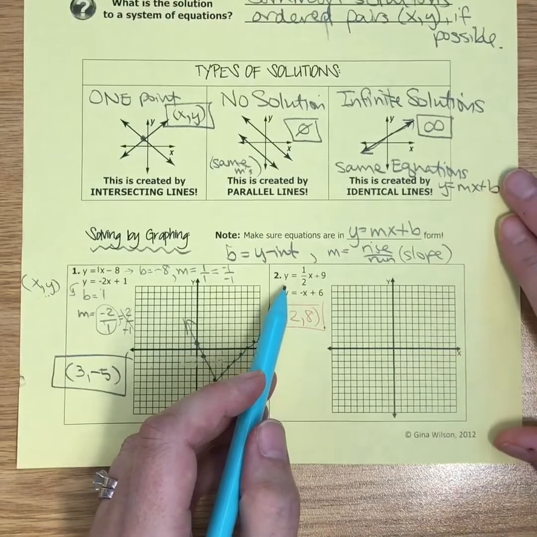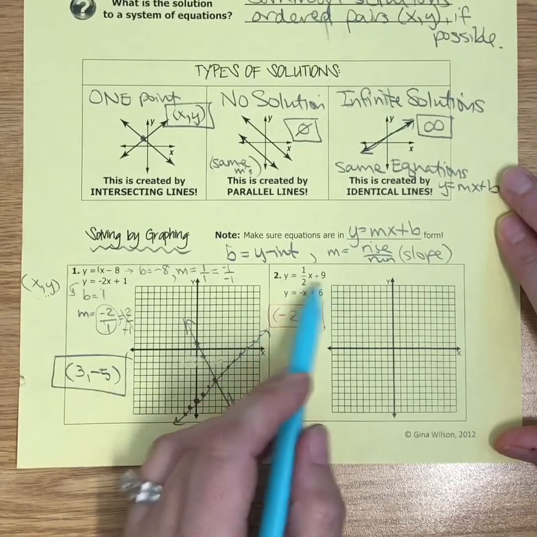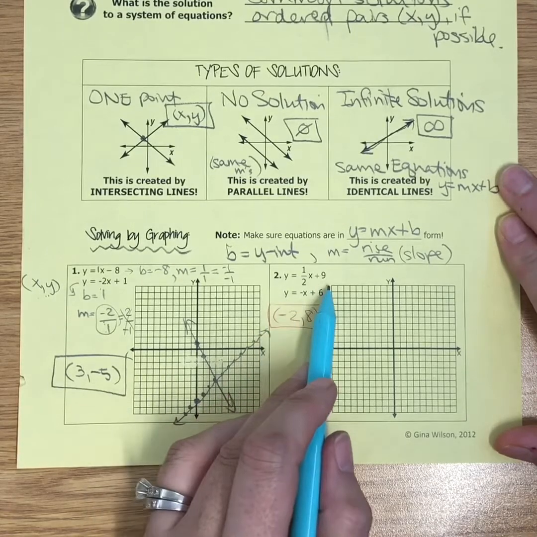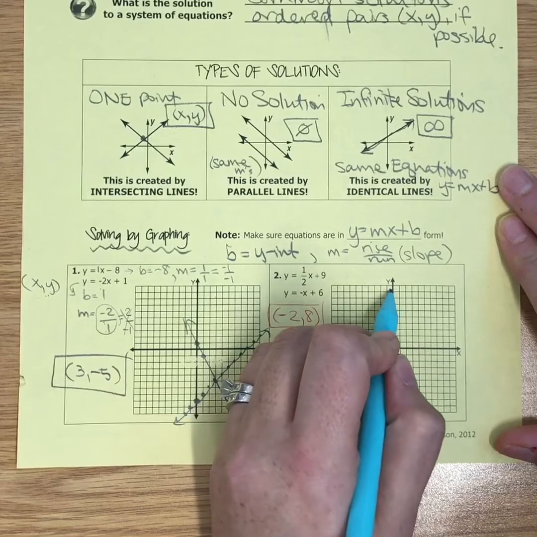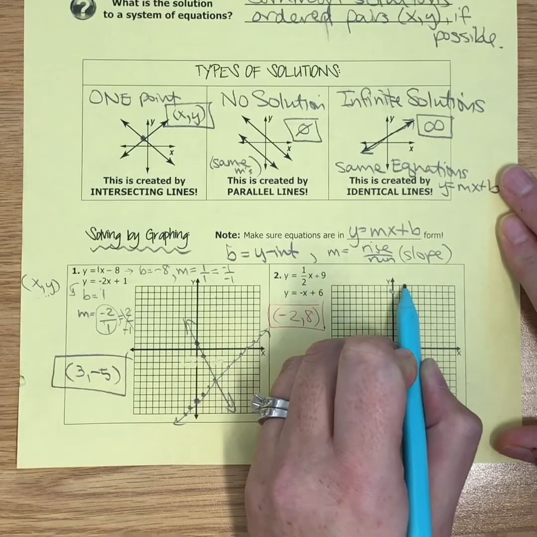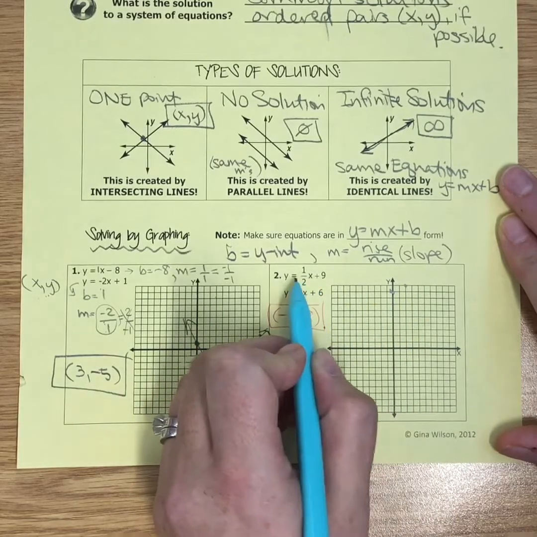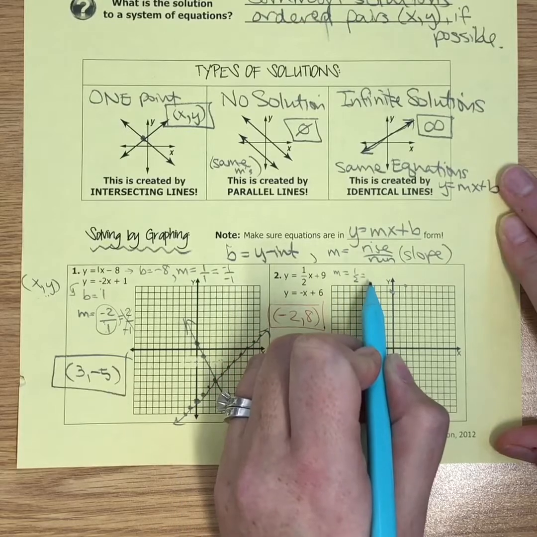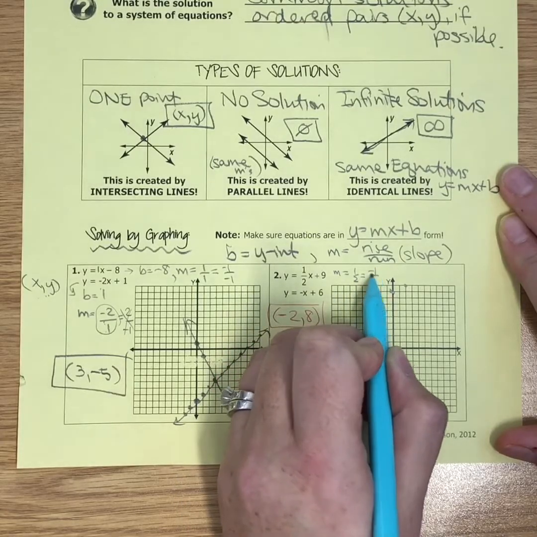So on number 2, both are already ready to graph in slope-intercept form. So the first equation has the y-intercept of +9 and a +1/2 slope, so I go up 1 over 2, but I'm running out of room, and I know a slope of 1/2 with 2 positives divides the same as 2 negatives.